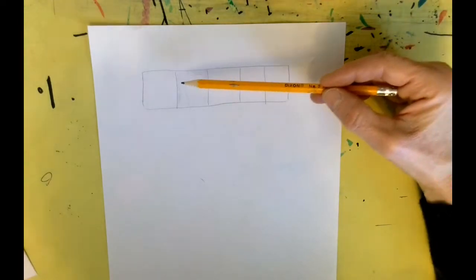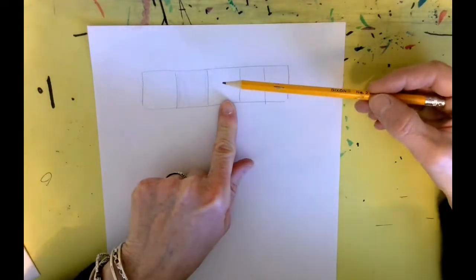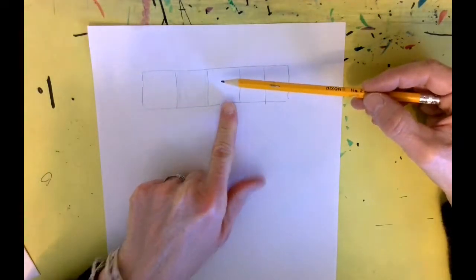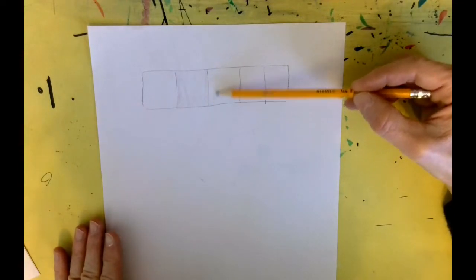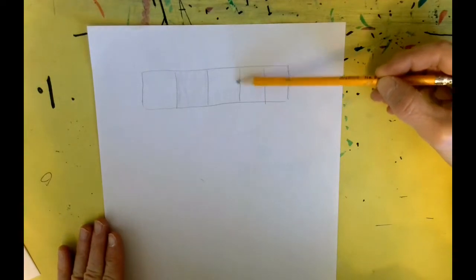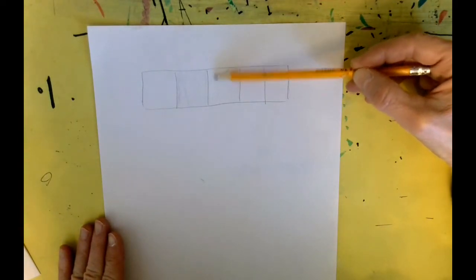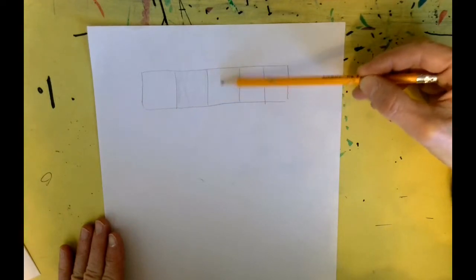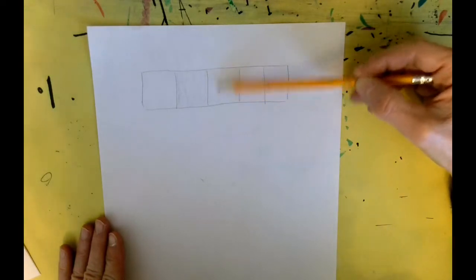All right, so now my next one, this is going to be my third value. I'm going to start the same way. I'll hold my pencil sideways, and I'm not going to press down. I'm just letting gravity do the work. It does take a lot of patience when you are working on this part of your drawing, when you're creating the value. You do have to be patient. It's okay to leave it and come back and continue working on it.